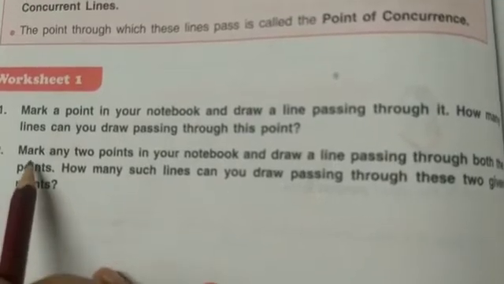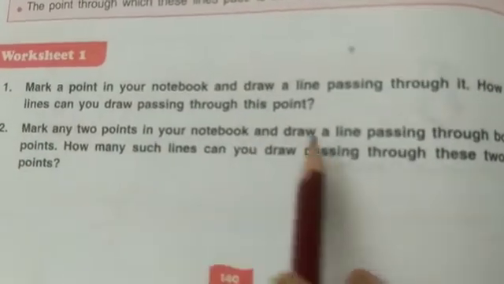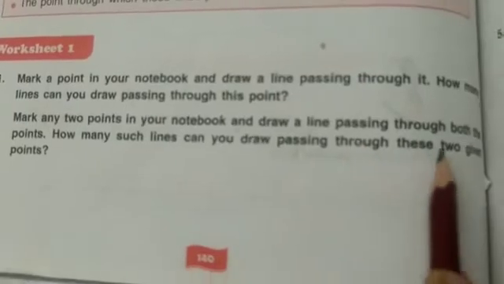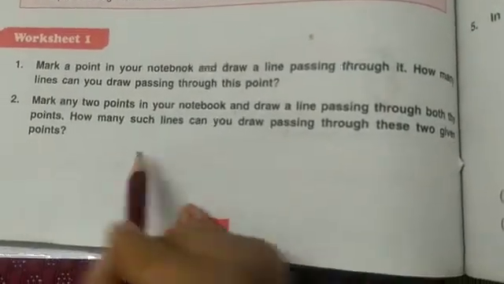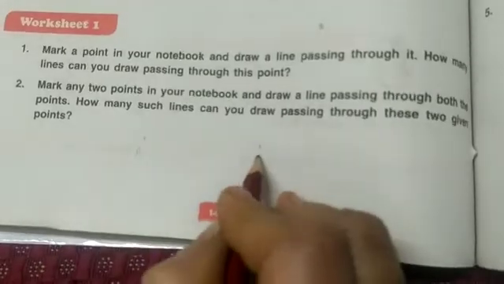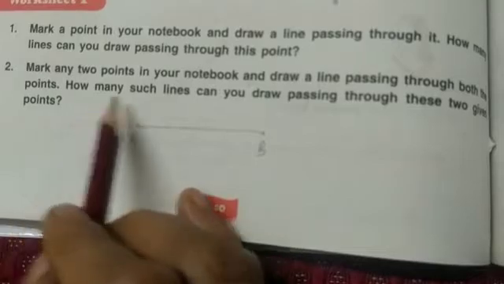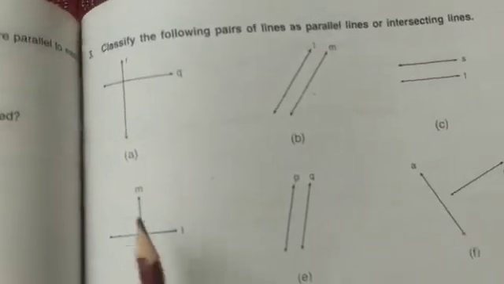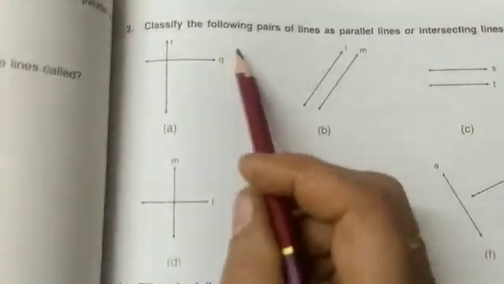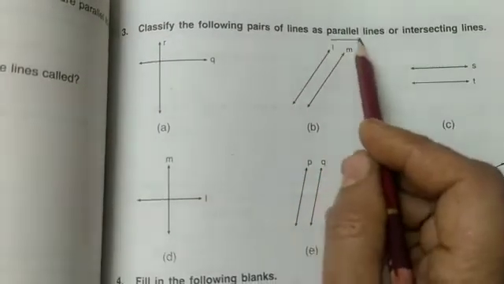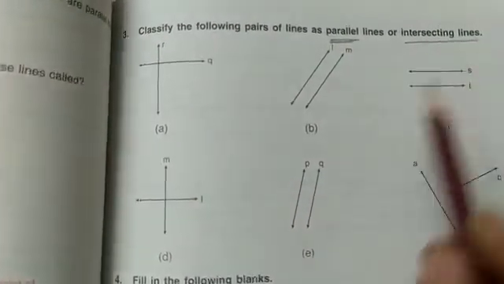Second, mark any 2 points in your notebook and draw a line passing through both the points. Suppose this is the A point, this is the B point. You have to mark like this and join it. How many such lines can you draw passing through these 2 given points? So how many lines can you draw? You can draw only 1 line. Clear? After that, question number 3 is classify the following pairs of lines as parallel or intersecting lines.